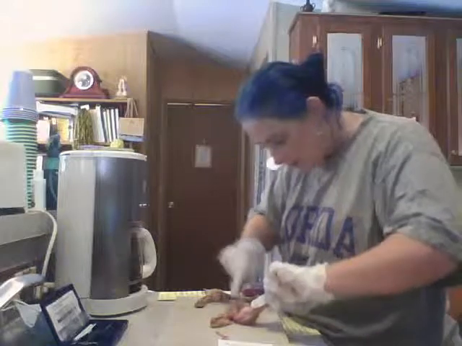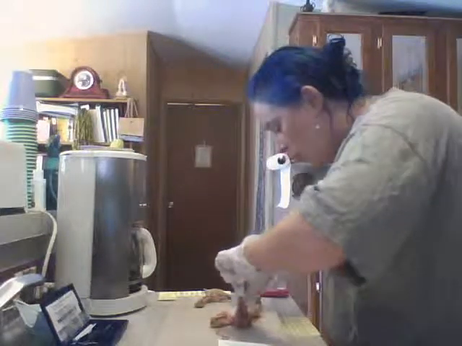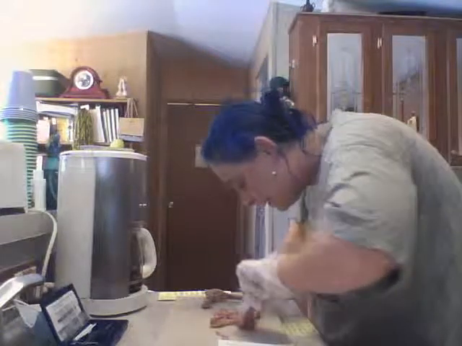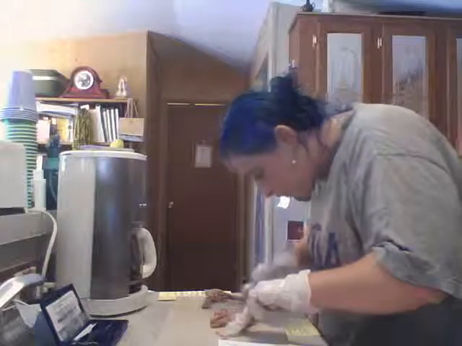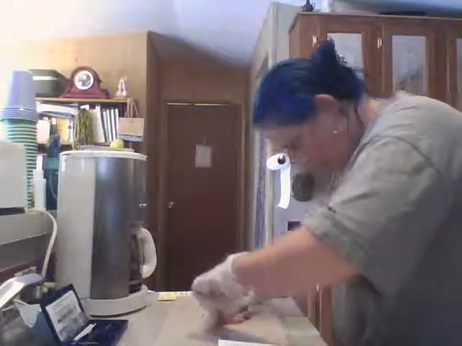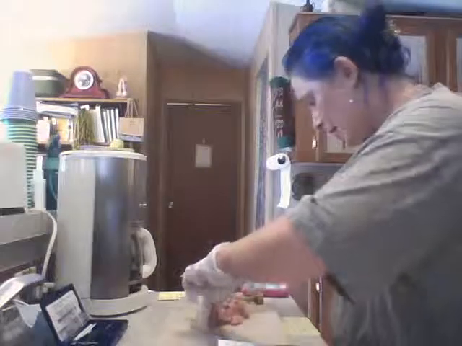Let's cut away some more meat on the raw one. Sure is a lot of meat.